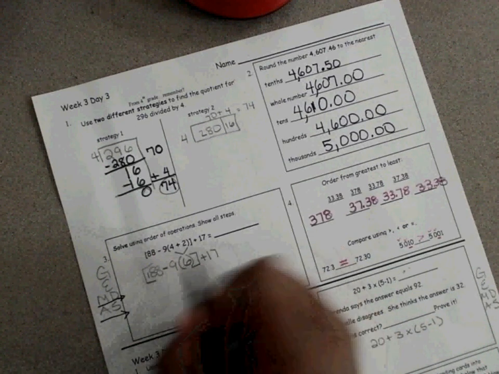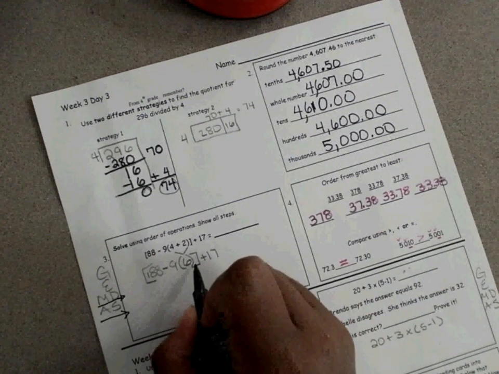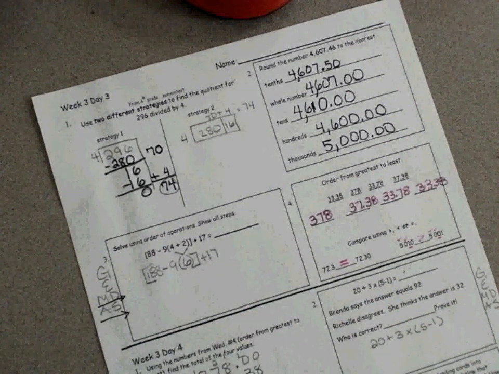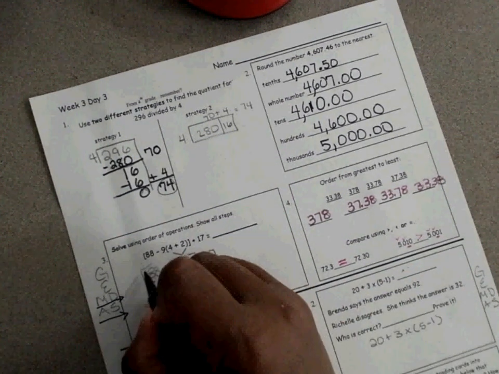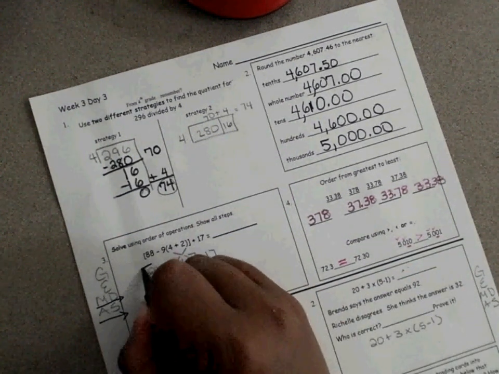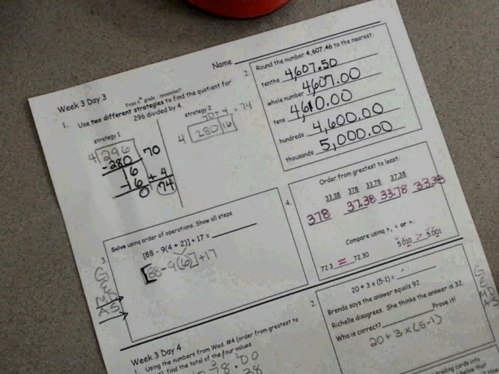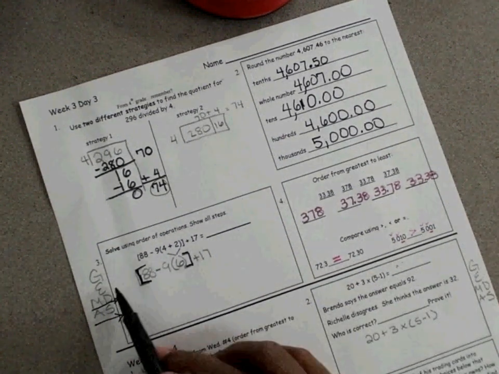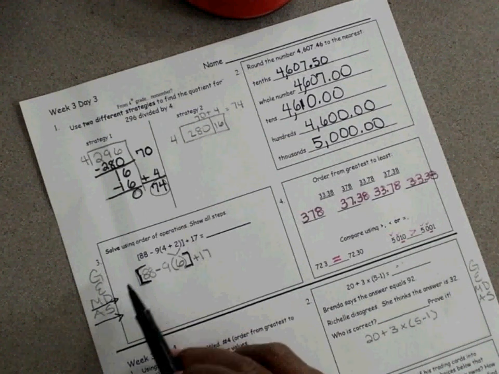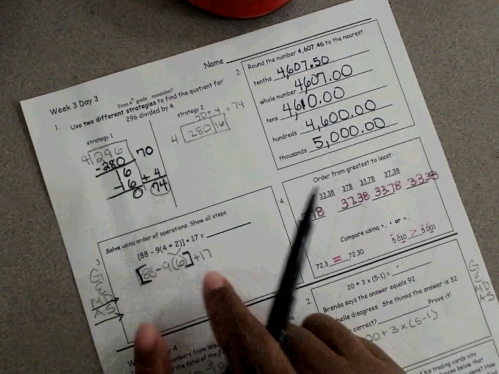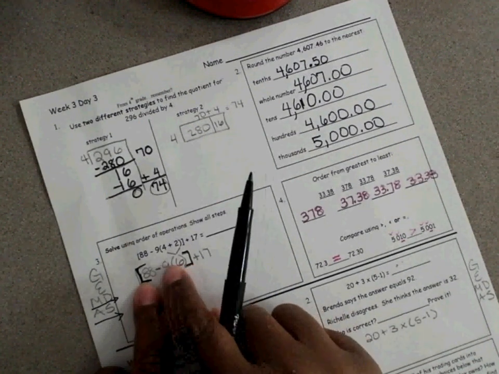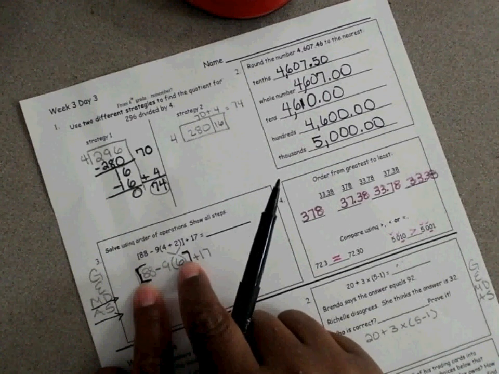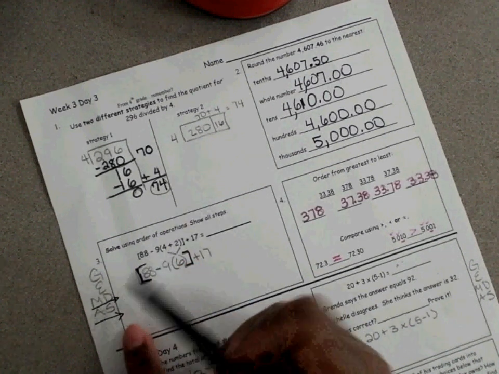So I keep my grouping. I bring my 88 down. I subtract 9 times 6, and then my plus 17. So I just rewrote my equation. Sorry, that looks like a 188. It's just an 88. I made a mark with my pen. Okay, so now I'm ready to continue to solve. So I go back over here to GEMDAS. Do I have any groupings? Yes. This grouping right here. This is not a grouping. This actually means to multiply, okay?